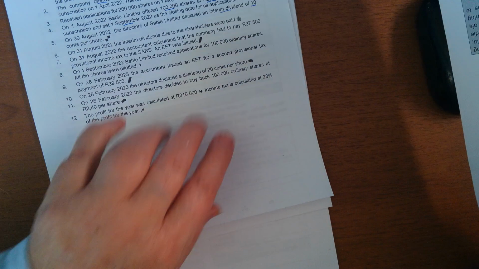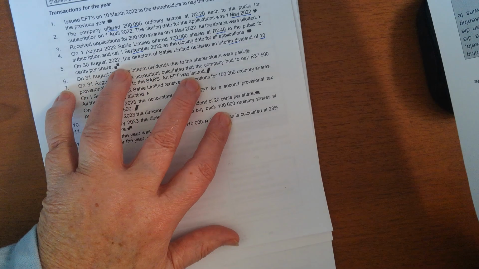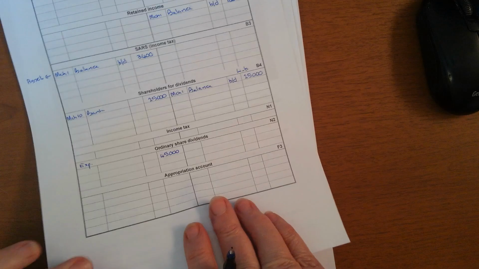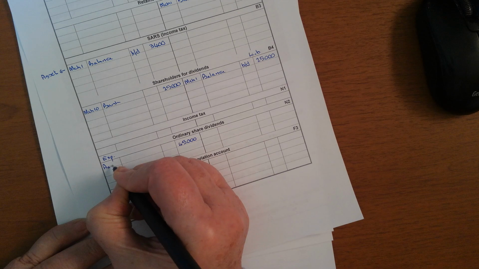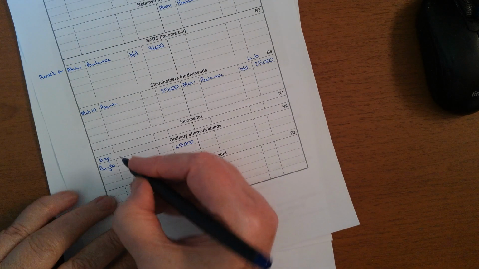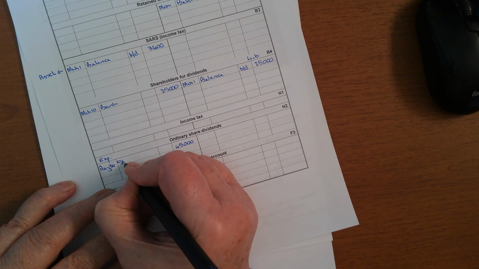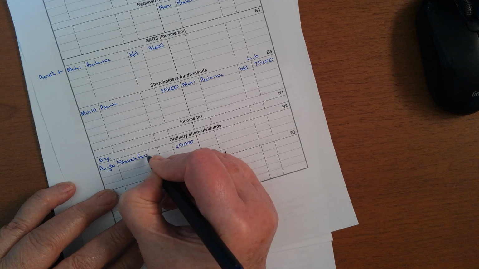The date that this dividend was declared was on the 30th of August. So August the 30th, we must pay this money to the shareholders. So we will indicate that the shareholders' account will be credited.